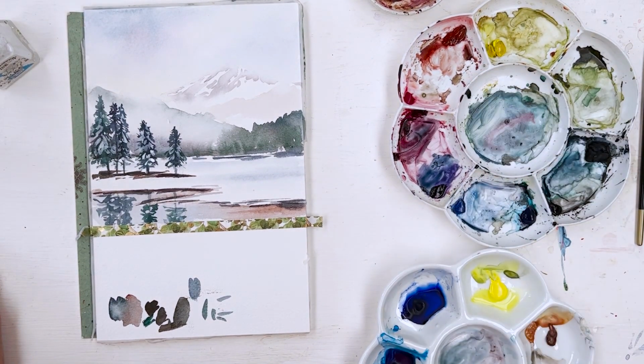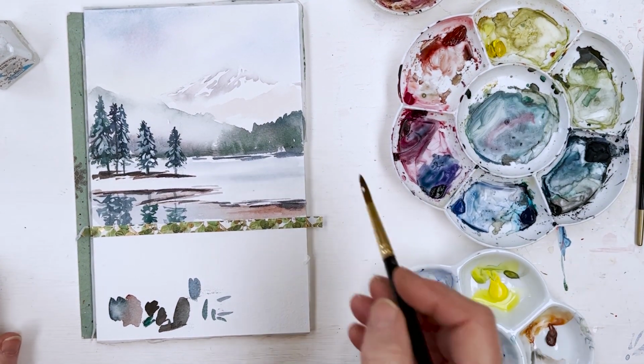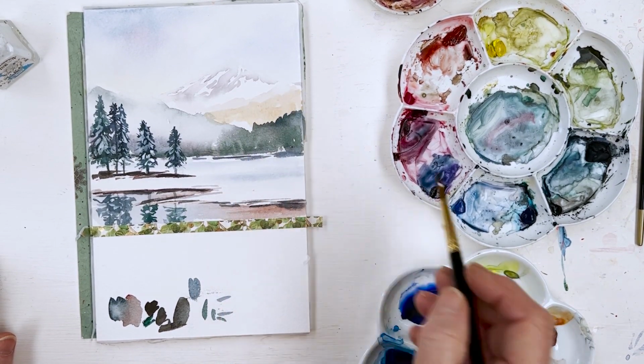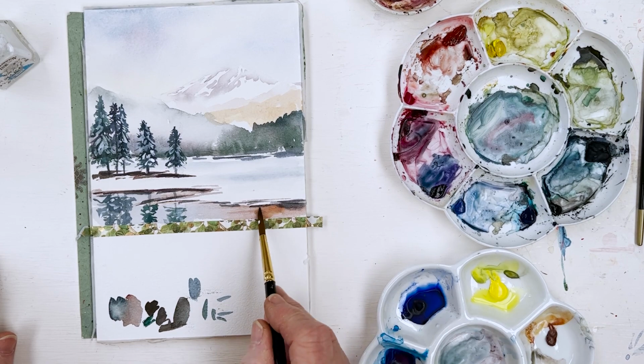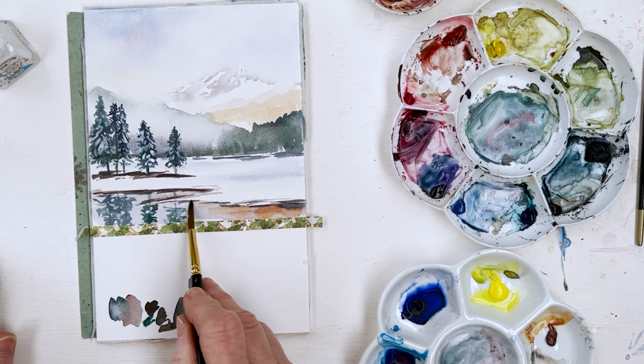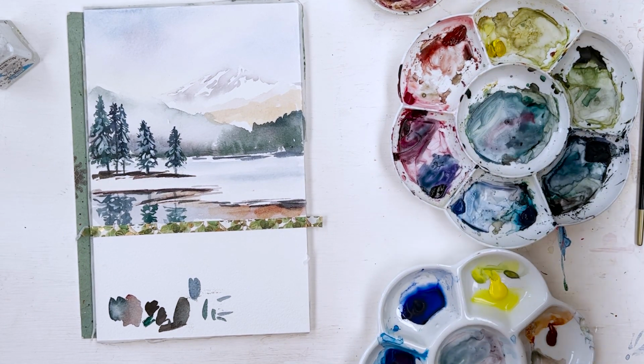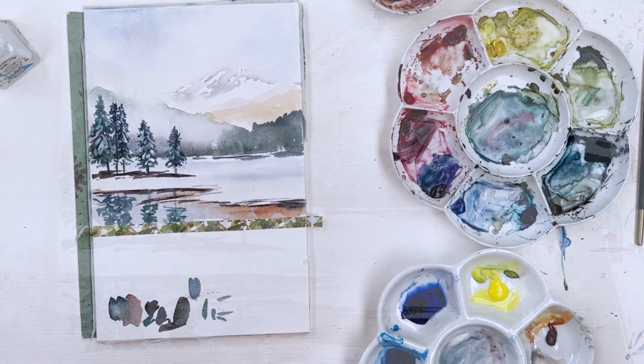And I think possibly a little bit of warmth over here to match that. We're going to let that dry and see what we've got.